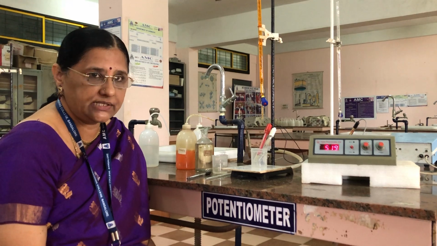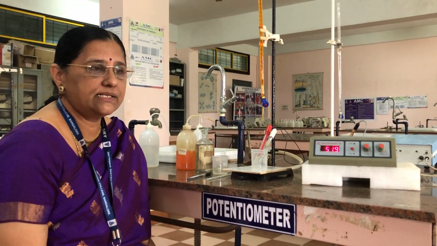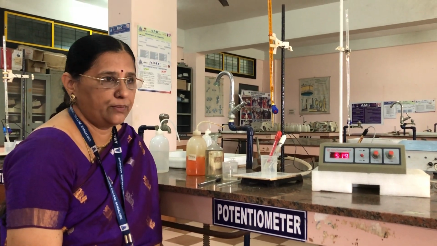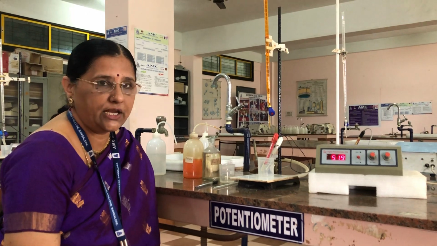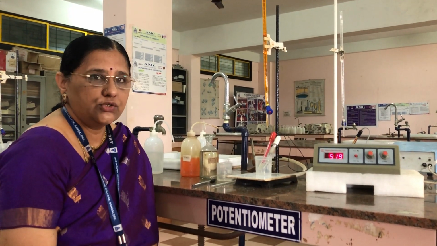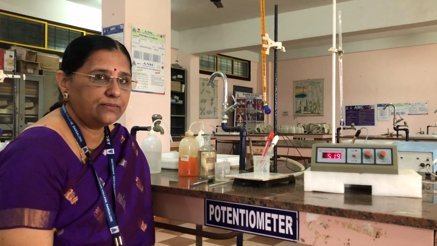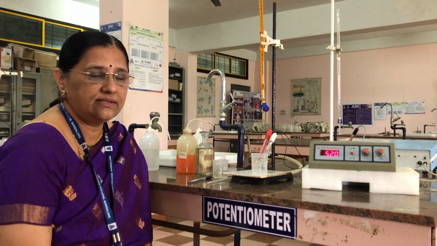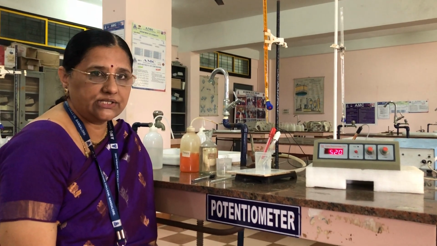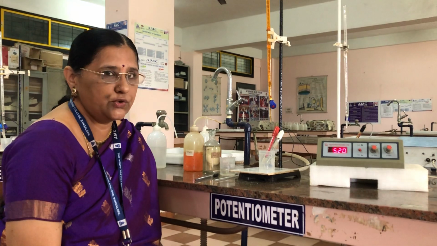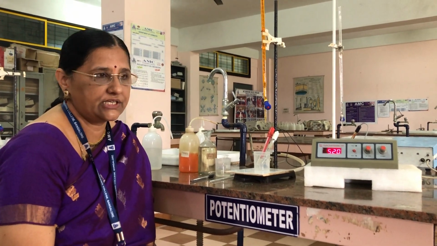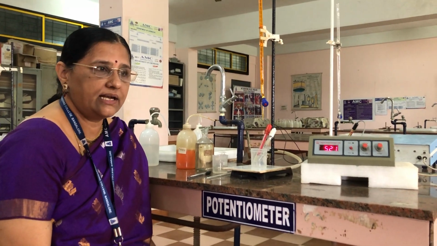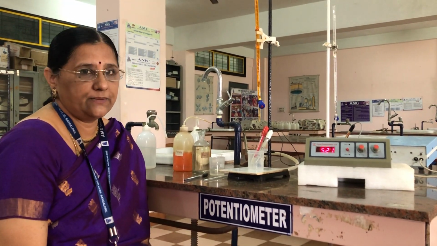Okay, now we are going to estimate the amount of FAS present in the given FAS solution using standard potassium dichromate. We are using dichromate solution K2Cr2O7. So when we say reaction between FAS and dichromate, those reactions are called redox reactions. That means as one gets oxidized, the other reagent gets reduced. So it is a type of redox reaction. And now before we proceed to the experiment, you have to understand what is a potentiometric titration.